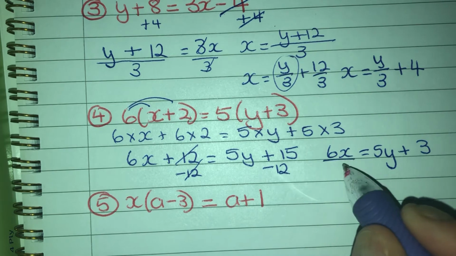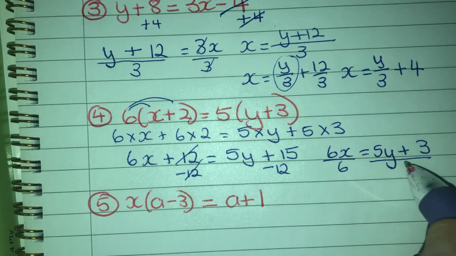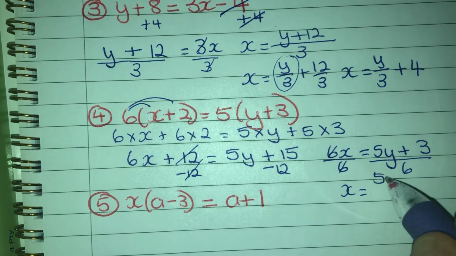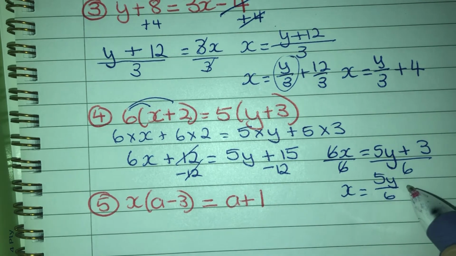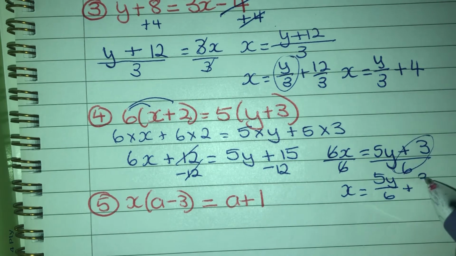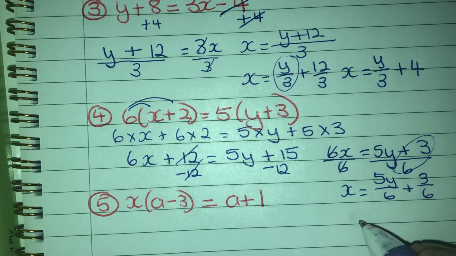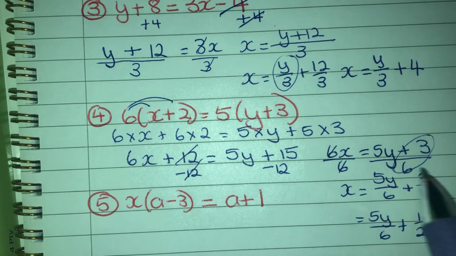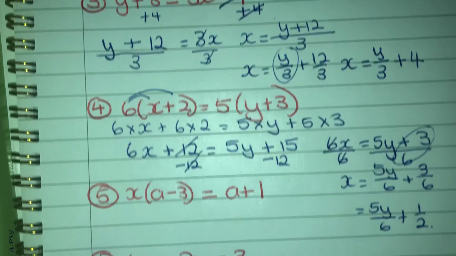So we're going to go divided by 6, divided by 6. X is equal to, now this is 5y over 6 plus this part, 3 over 6. So your answer is 5y over 6 plus, and you need to simplify that so it goes down to 1/2. I'm not sure what the book does. It might leave it as it is here, which is okay. It's just if you get a multiple choice question, the answer might look like this. So you should know how to keep going there.